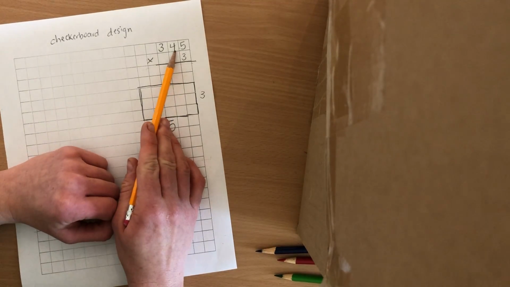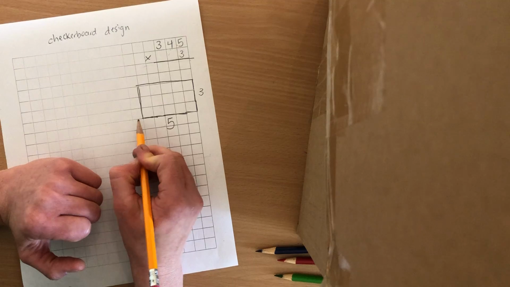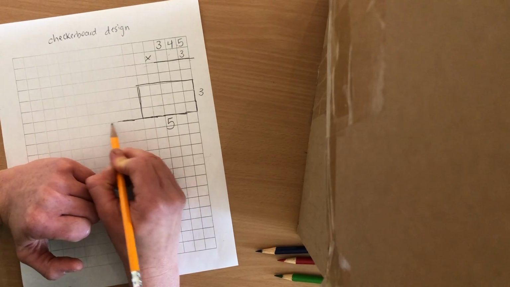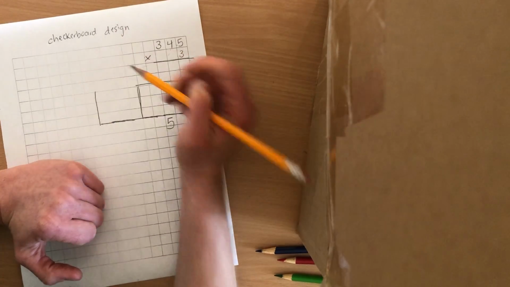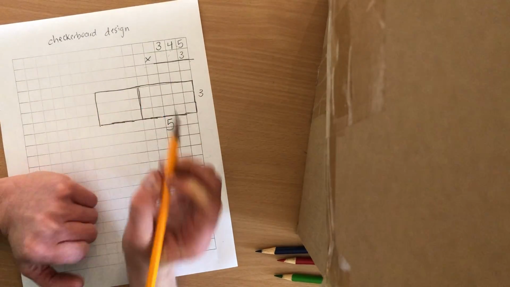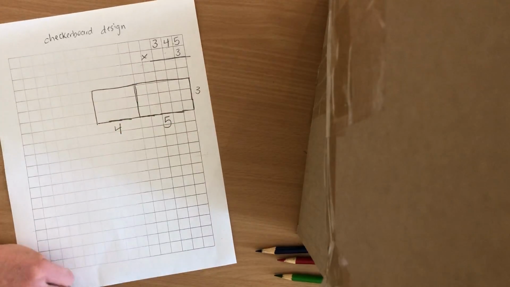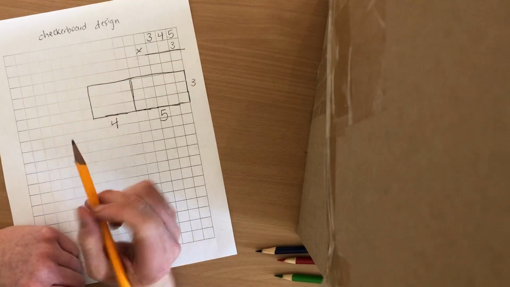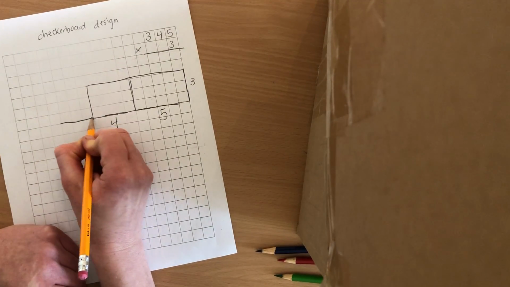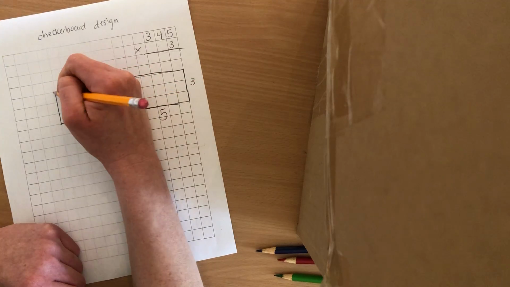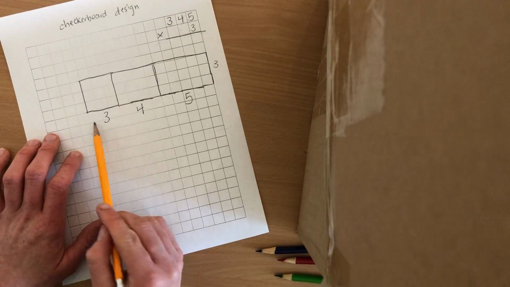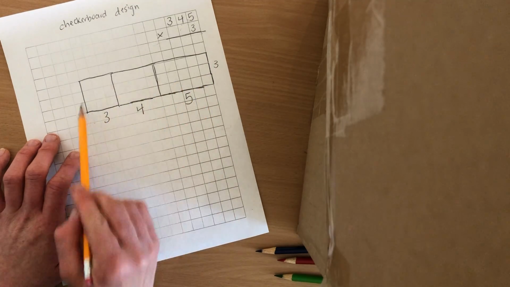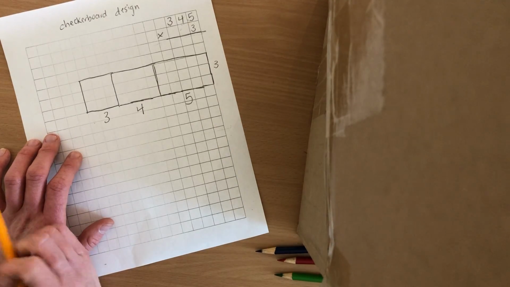All right, so the next thing is the 4. So I'm gonna go over 4. 1, 2, 3, 4. Do I go 4 boxes? Yep. Then I'm gonna go up 3 and over 4 again. Now I'm gonna go over 3. 1, 2, 3, up 3, over 3. So 345 times 3. This is a way to represent that.